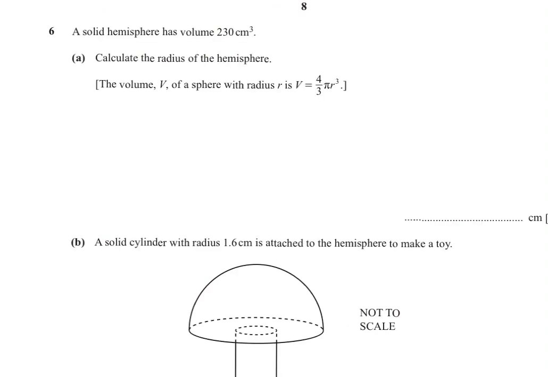Number 6. A solid hemisphere has volume 230 centimeters cubed. Calculate the radius of the hemisphere. The volume of a sphere is 4 over 3 pi r to the power 3. But we have a hemisphere, not a sphere. So the volume of a hemisphere is half times 4 over 3 pi r cubed, so 2 over 3 pi r cubed. Now 2 over 3 pi r cubed equals 230.